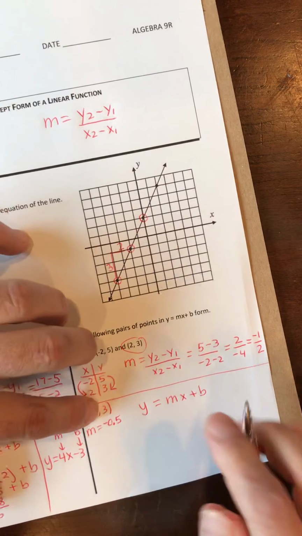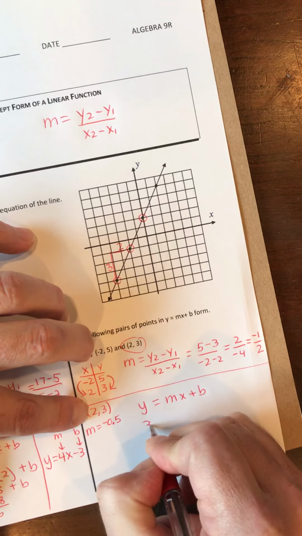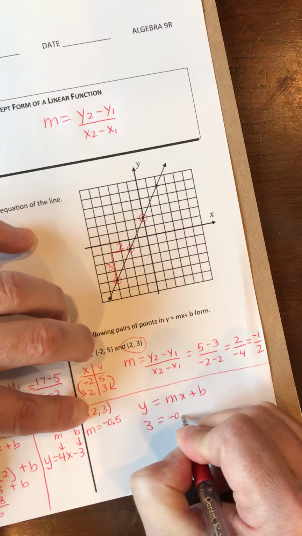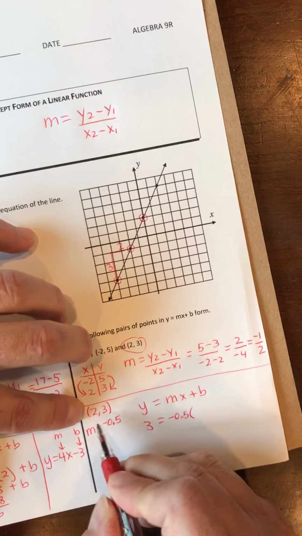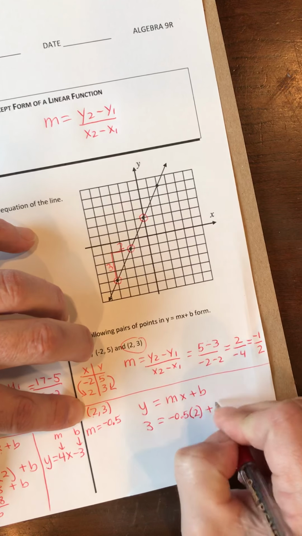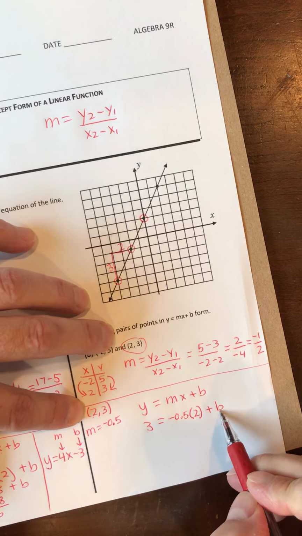All right, and we plug in. We're going to plug in for y. So y is 3. We're going to plug in for m, which is negative 0.5. We're going to plug in 2 for the x. Now we have an equation with just b. We're going to solve for b.